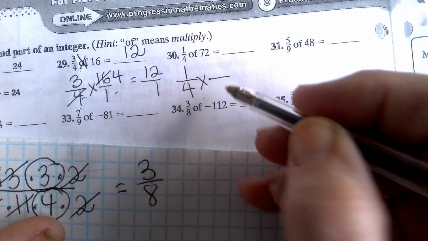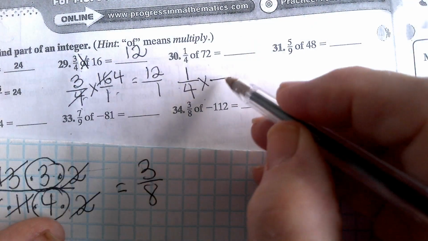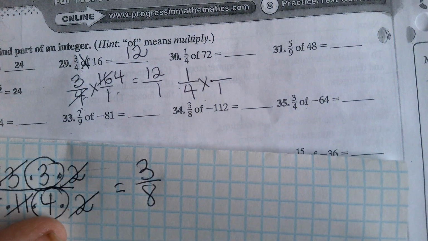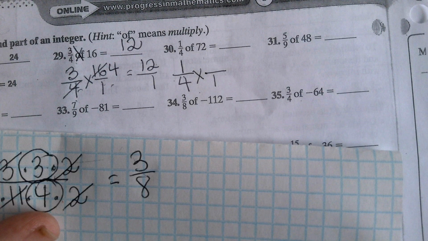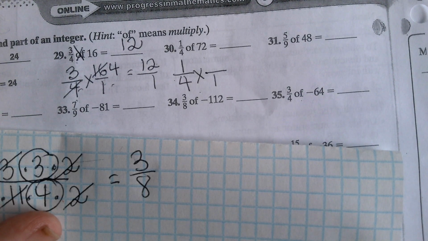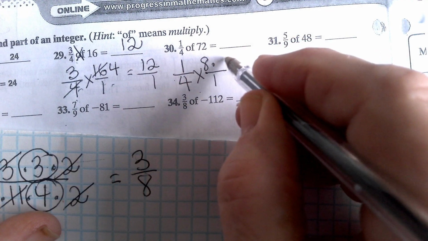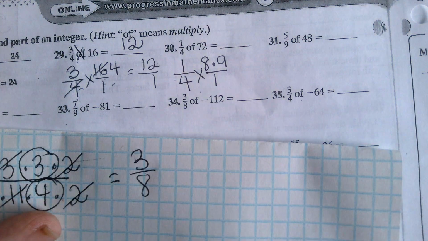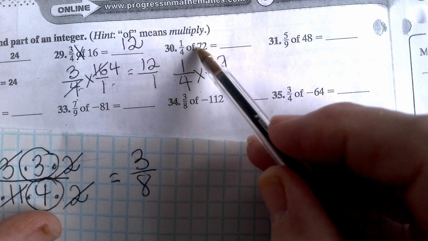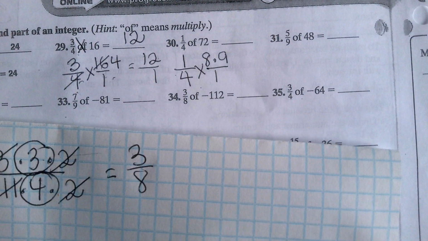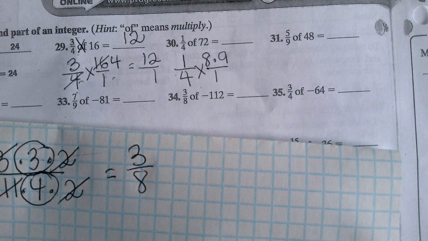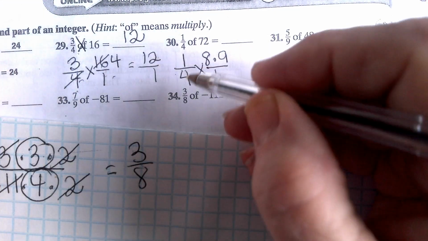And on this one, because it's a little bit bigger, I think I'm going to break it up as I bring it down. Can you think of 2 numbers that make up 72? 8 and 9. So I'm going to put 8 times 9. And then it makes it a little bit easier instead of going 4 into 72. So now that you're looking at that, does that 4 go into one of the numbers? Yes. Which one? 8. It goes into the 8. So we're going to divide this through.